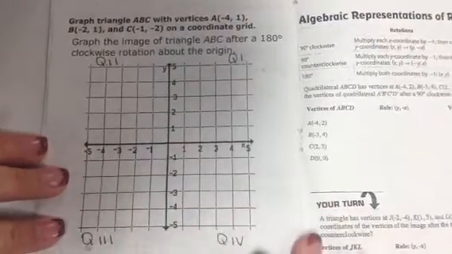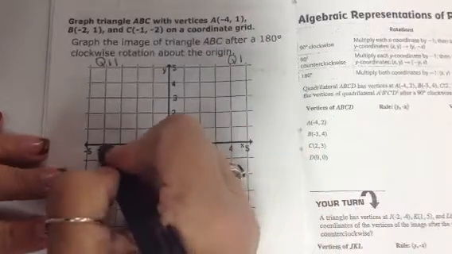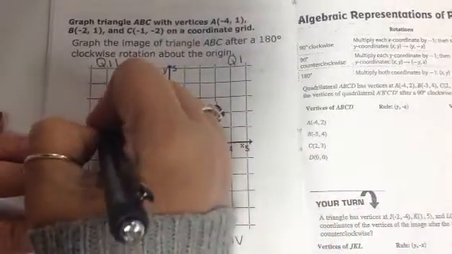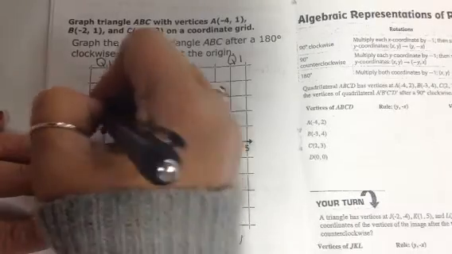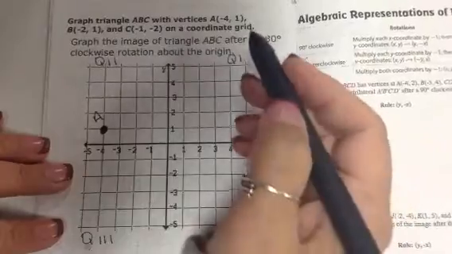Okay, we got those quadrants labeled. Now, we're going to take A, and we're going to go back negative 4, and we're going to go up 1. And we're going to label that A. It's not A prime because it's just A. We're doing our original figure.